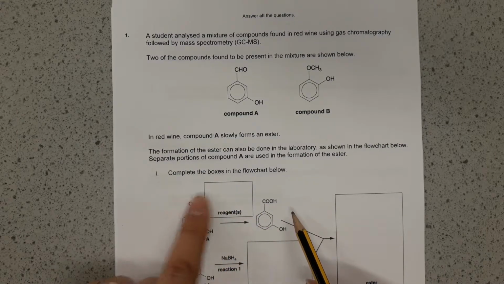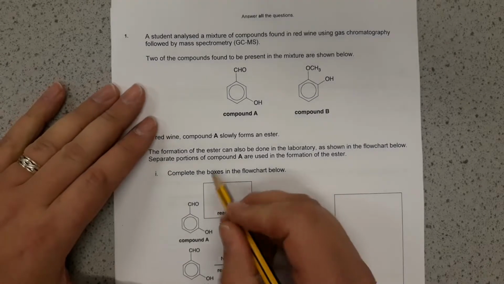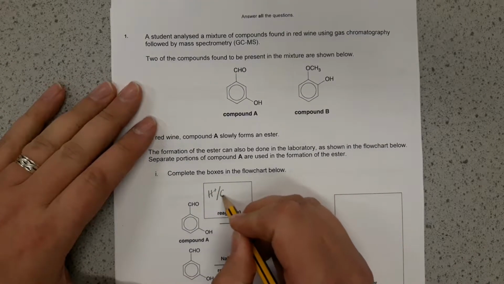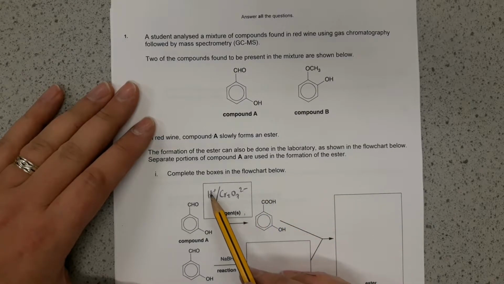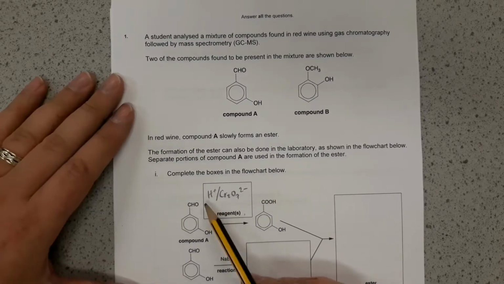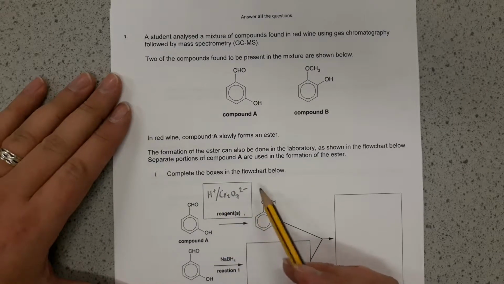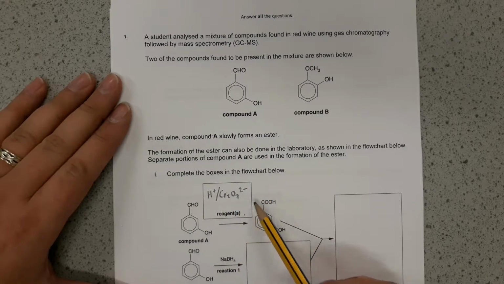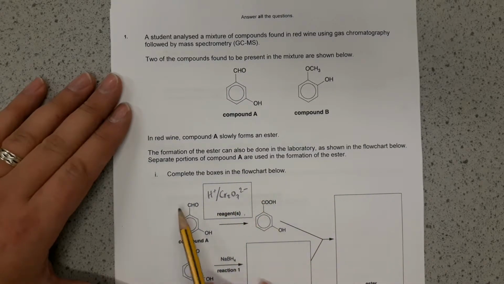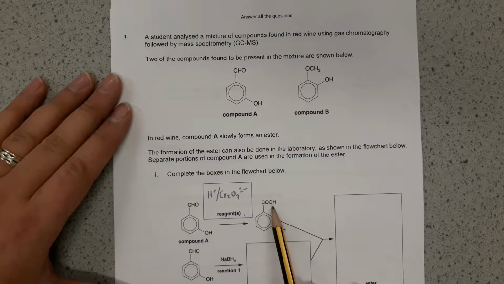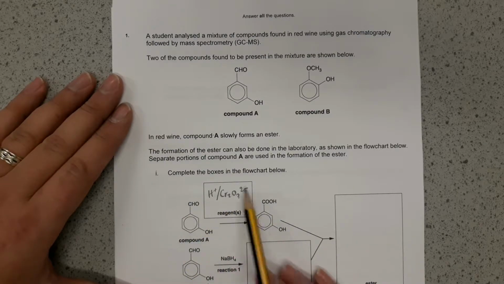The reagents necessary for oxidation of an aldehyde to a carboxylic acid: I need acidified dichromate ions. It's just asking for the reagent, so you could put acidified potassium dichromate in words, or H+ and K2Cr2O7, or H2SO4 and K2Cr2O7. Any combination of acid, hydrogen ions, and dichromate ions will cause the oxidation of aldehyde to a carboxylic acid. I would also see an orange to green colour change in this process, as chromium 3+ ions form as a result of the reduction of the dichromate ions.